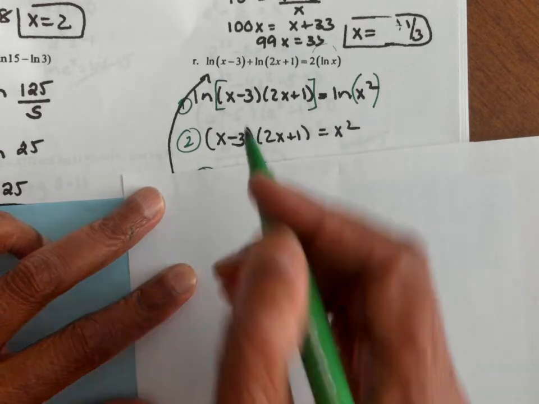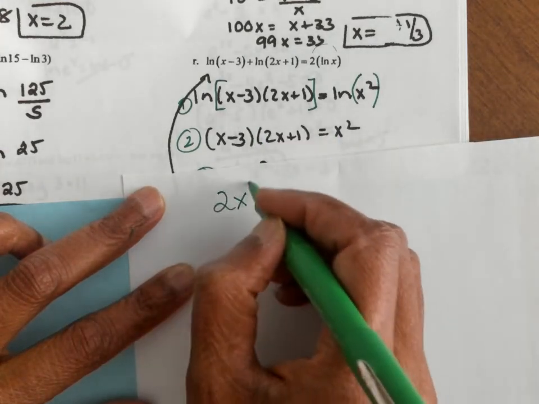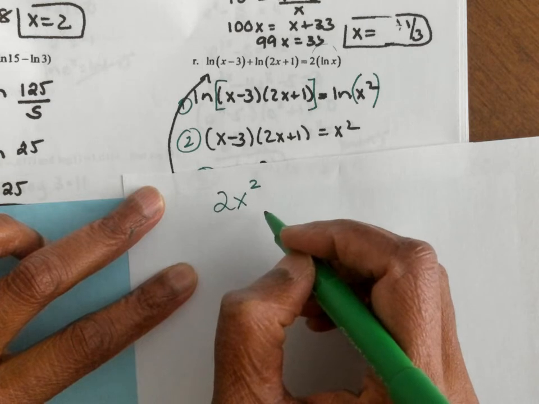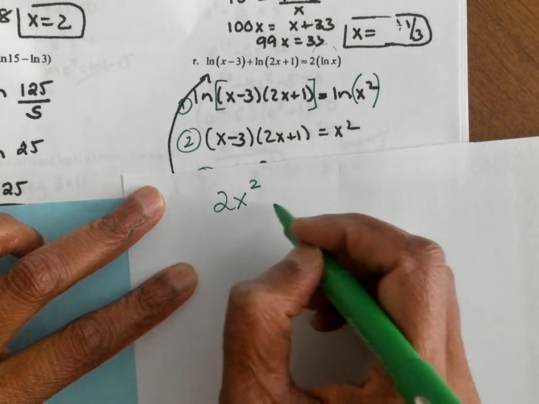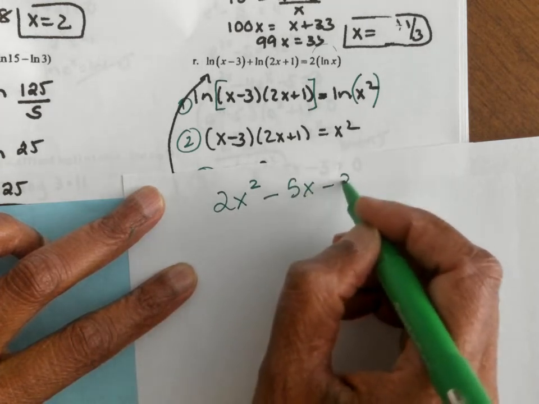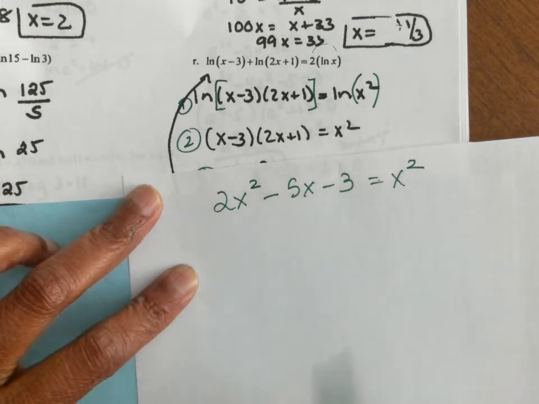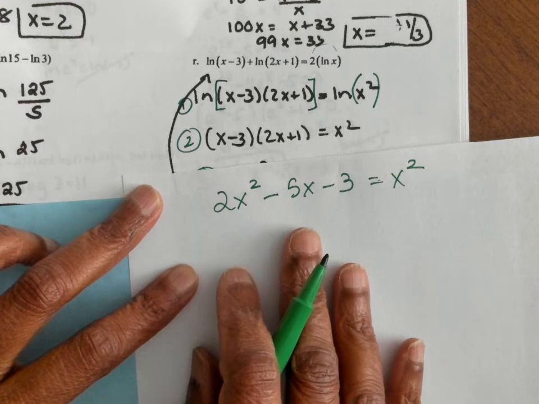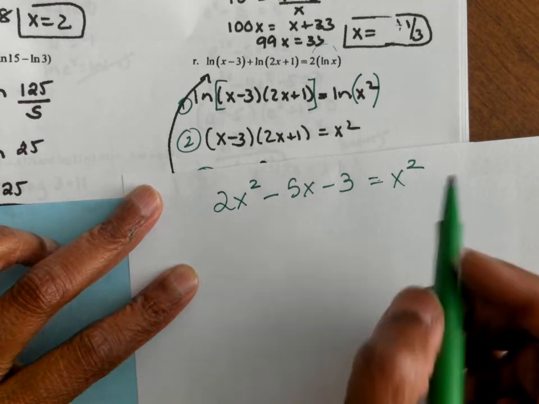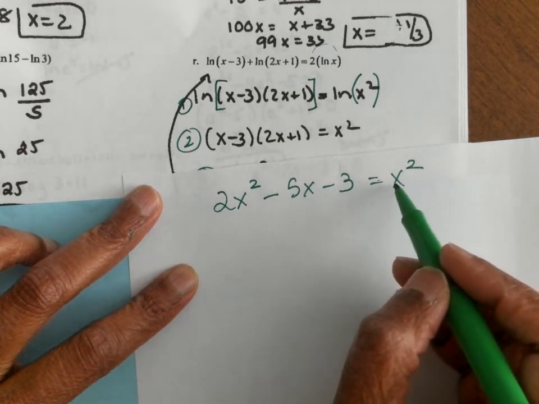So what did you get? You got 2x squared. Keep reading. I have what you have, minus 5x minus 3. This is what you got, and that's correct, equals x squared. But this is not standard form, because you don't have 0 on this side.